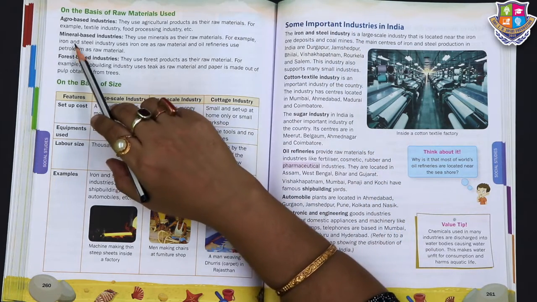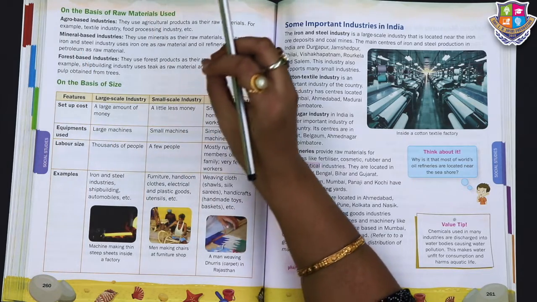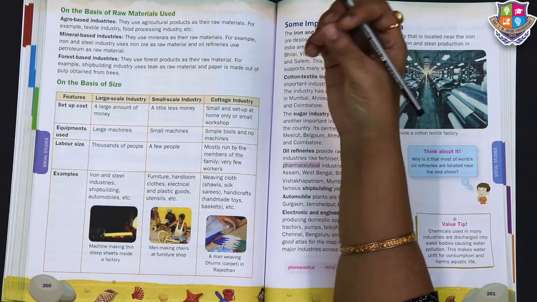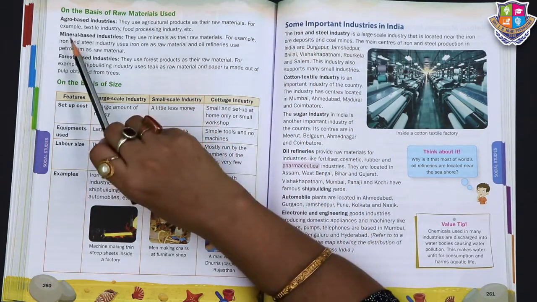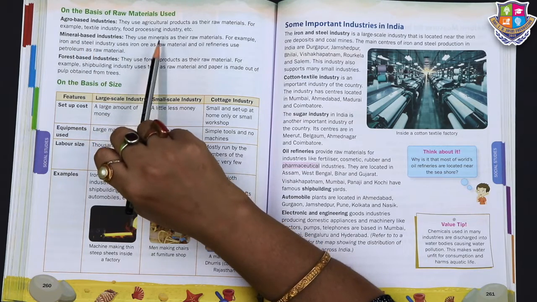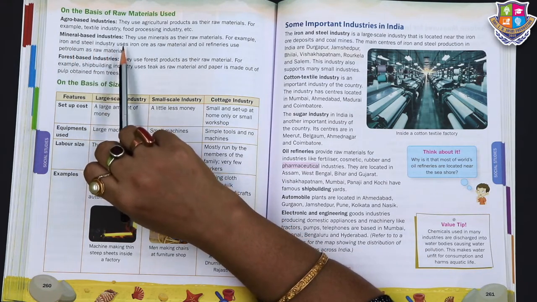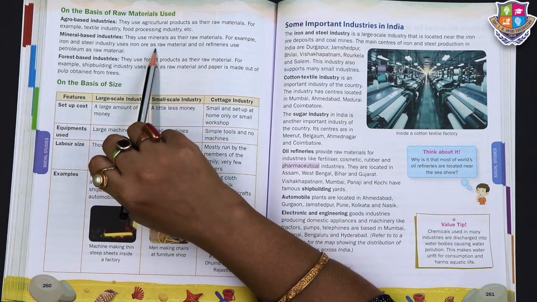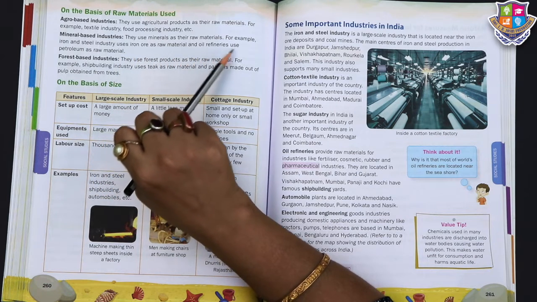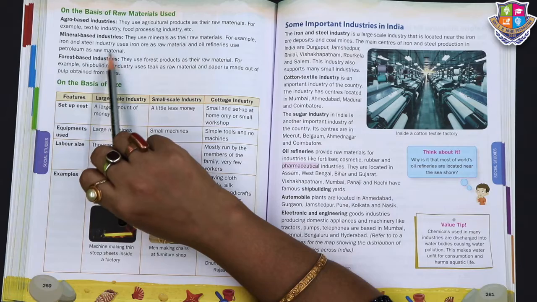So for the mineral, you need to go to a mineral type of industry. Mineral based industries use minerals as their raw materials. For example, iron and steel industry uses iron ore as raw material, and oil refineries use petroleum as raw materials.